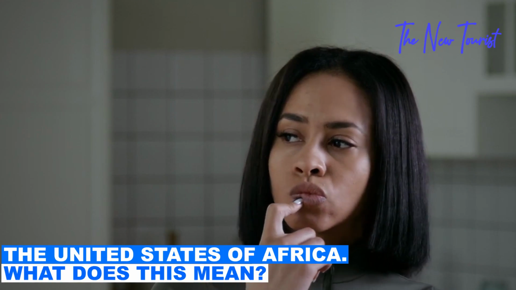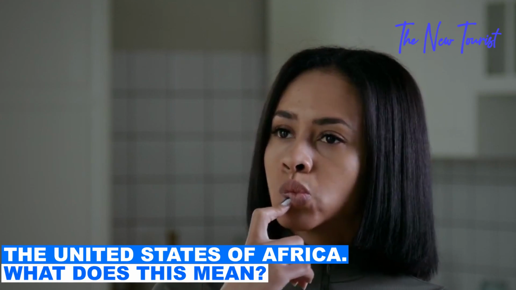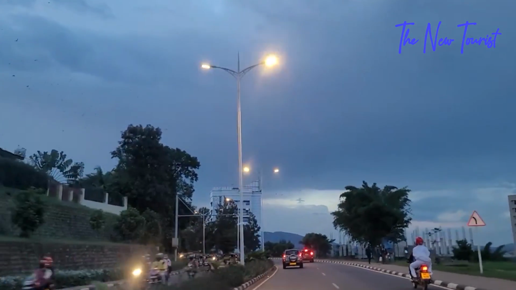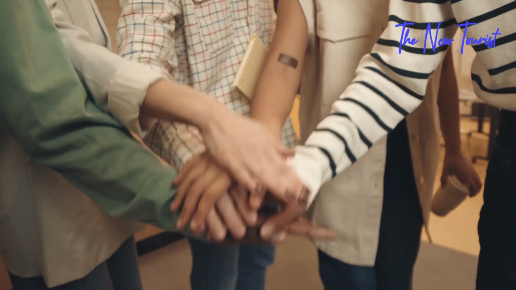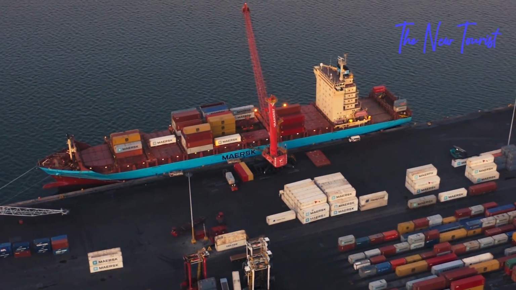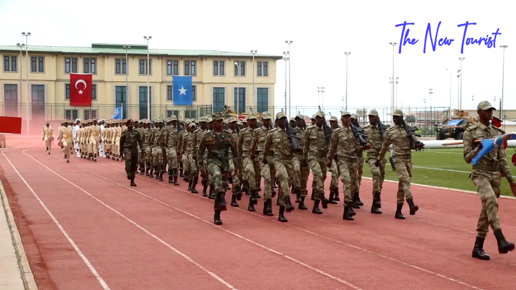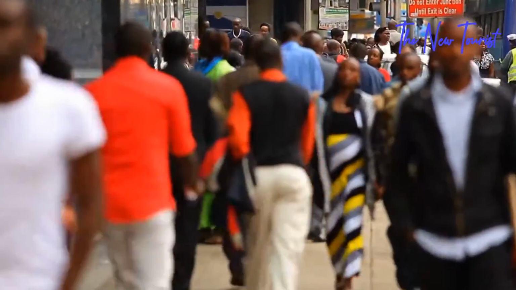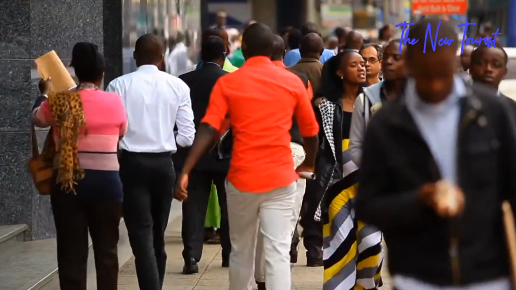The United States of Africa. What does this mean? The concept of the United States of Africa is not new. It is one that aims to bring together all African countries under a similar government to encourage economic cooperation, political stability, and development. Many people are talking about it, and it has become one of the major preoccupations for people who want a united Africa.